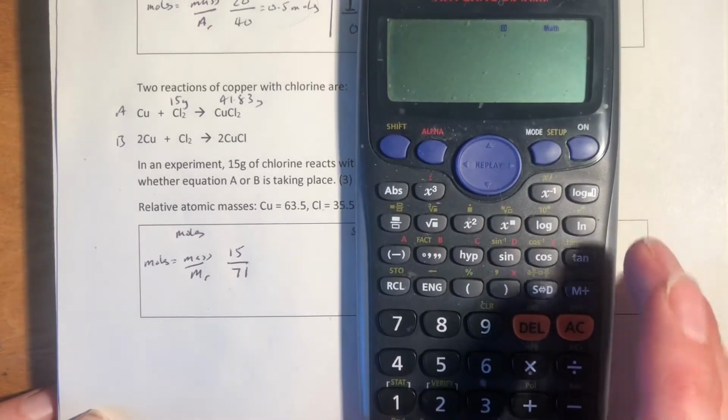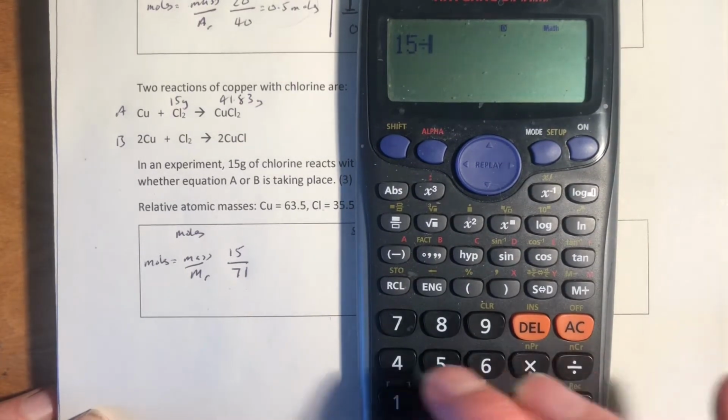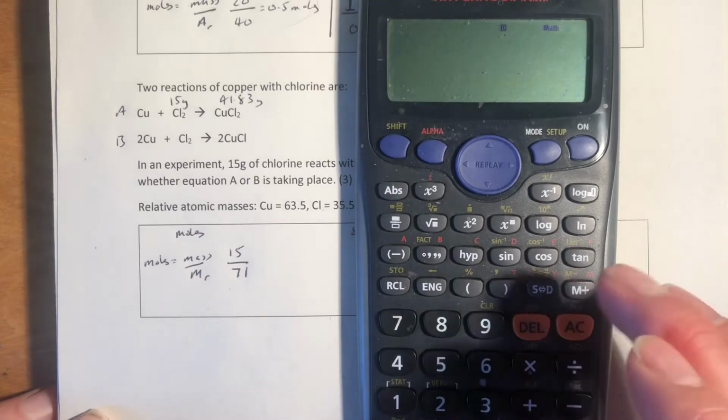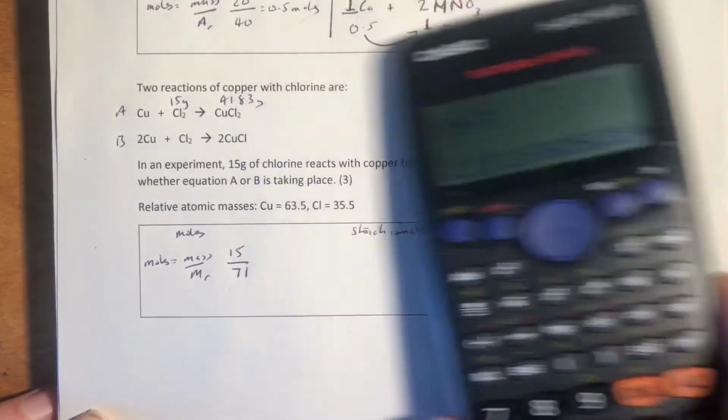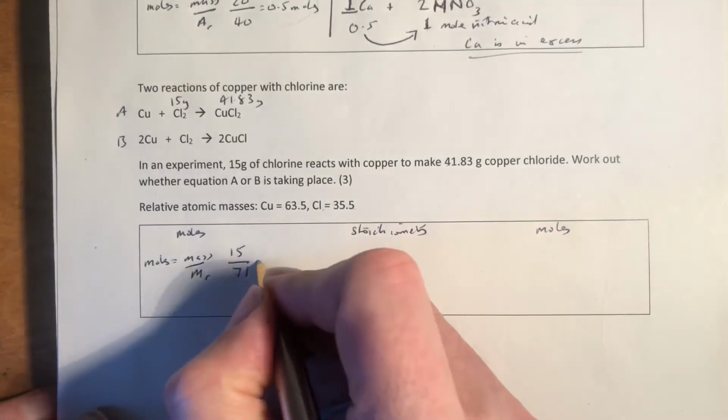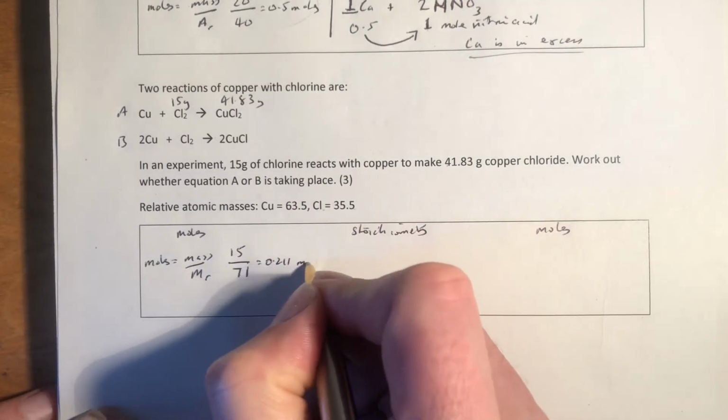Let's stick that in a calculator. 15 divided by 71 equals 0.211. So we've got a big number there. We need to take the whole number through the calculation. Right now I'm just going to write 0.211 moles there.